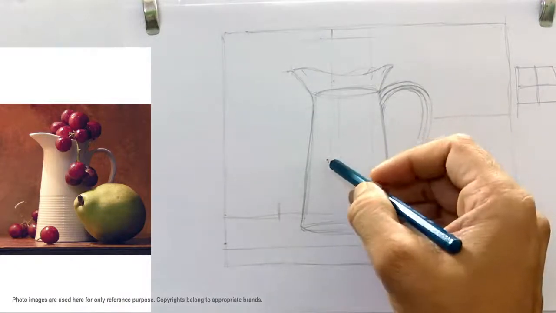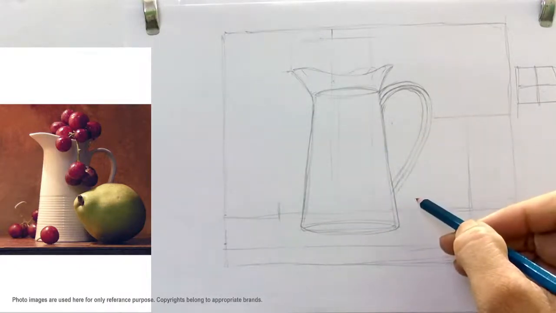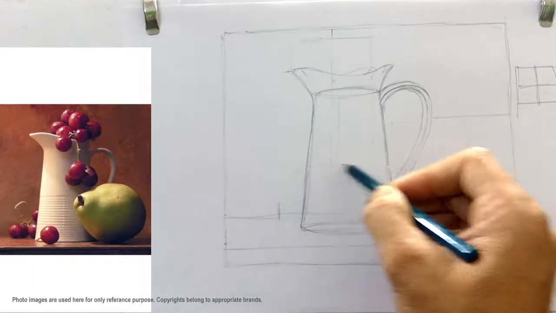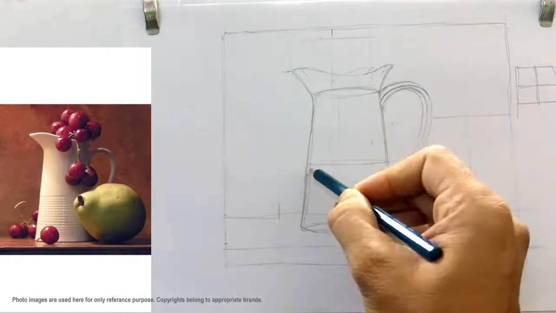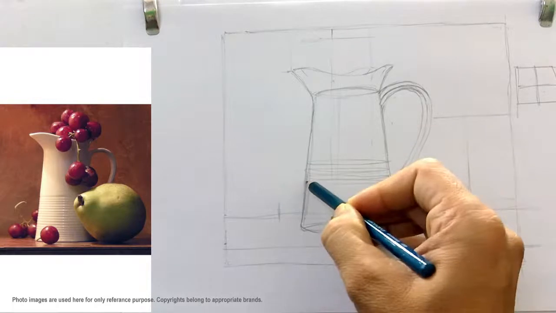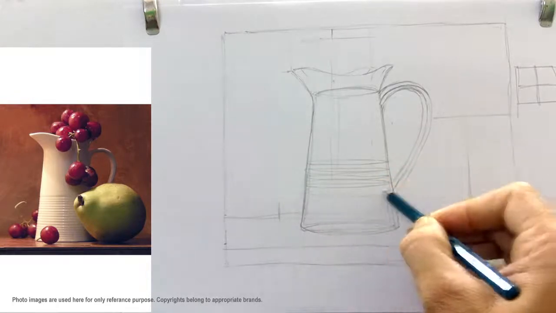And again from here there are lines of curvature. Those are not straight lines.